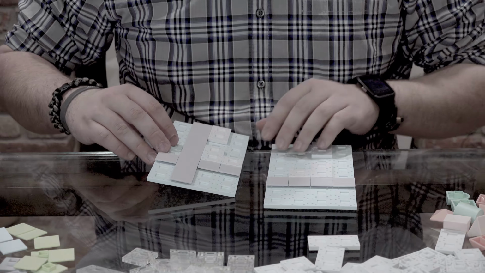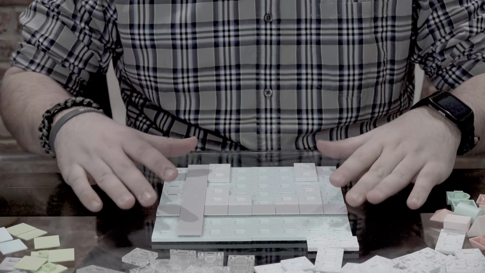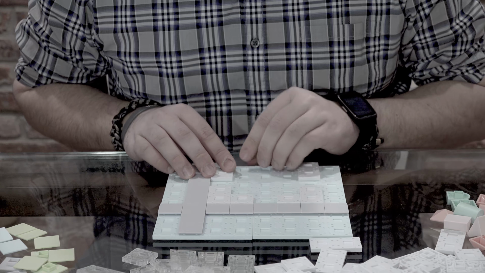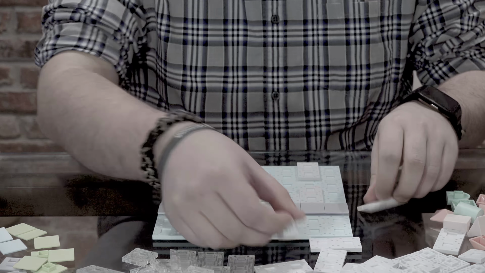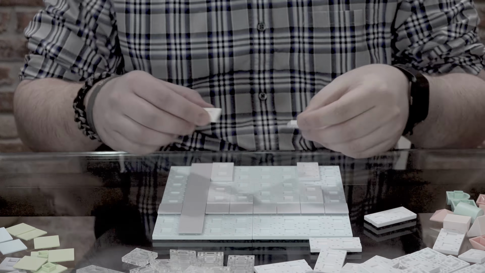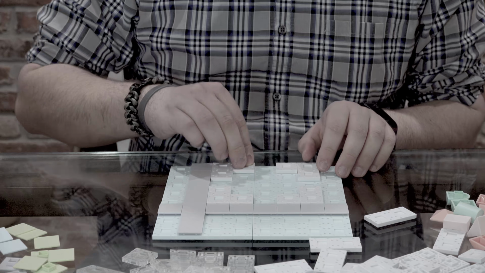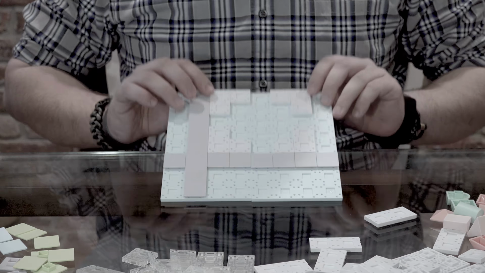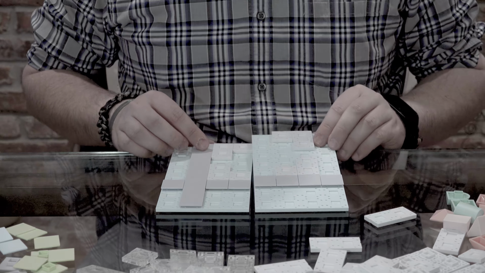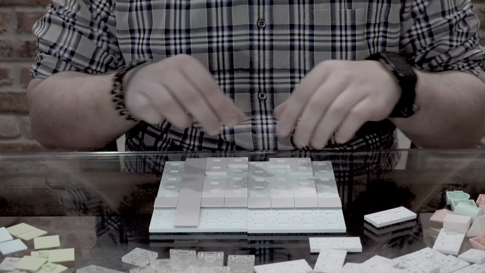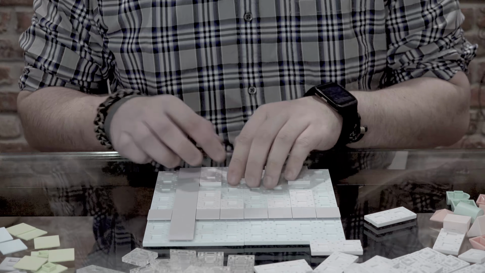All right. So let's go ahead and take a 1-piece solid, place it right here, and another 1-piece solid, and place it right here. So we have 4 pieces facing this inner courtyard right here.